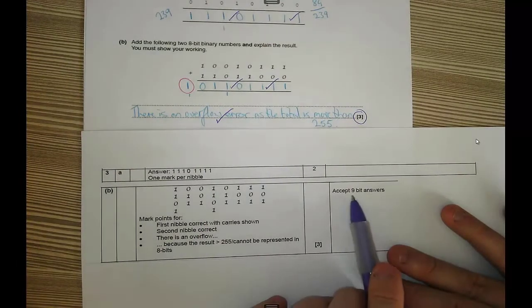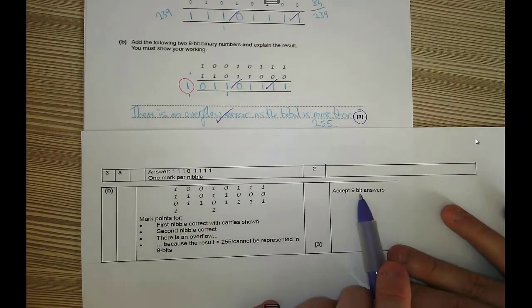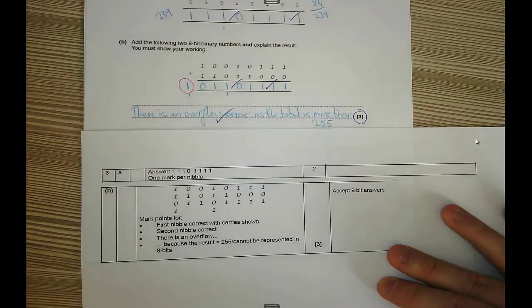It does say though that you can accept 9-bit answers here. So I always circle the 9th bit just to make it aware that I am aware it's a 9th bit and not part of the actual answer anyway.